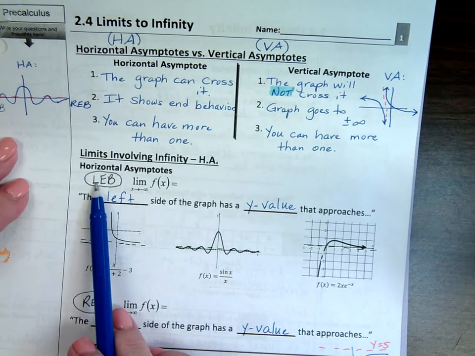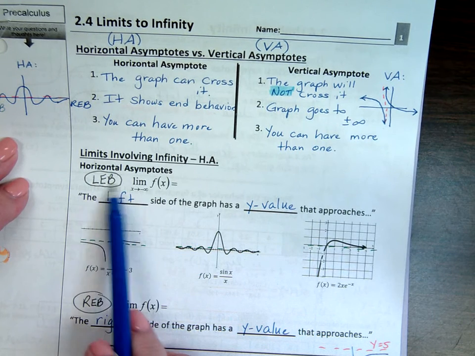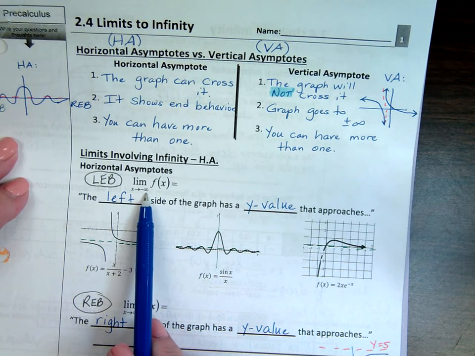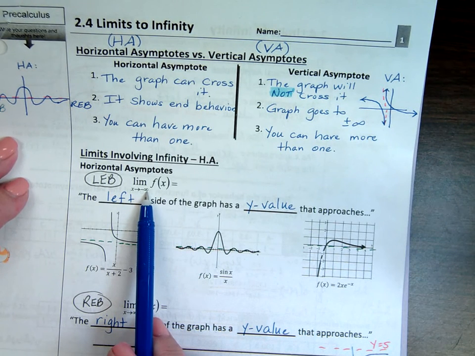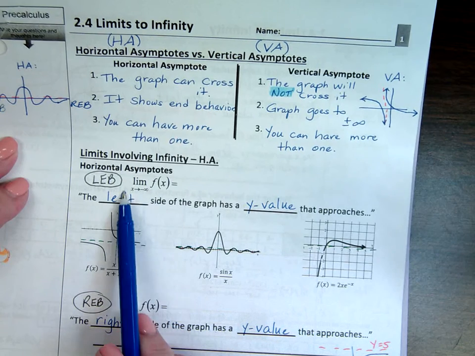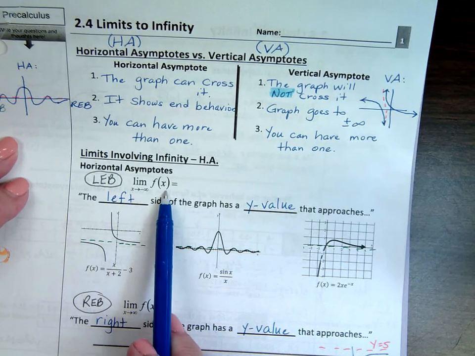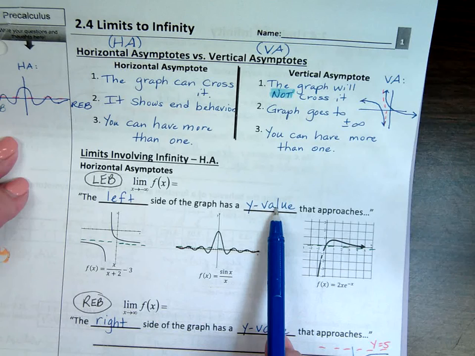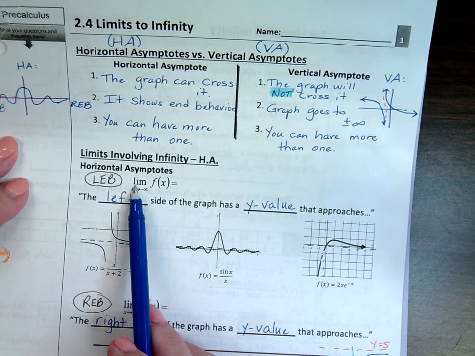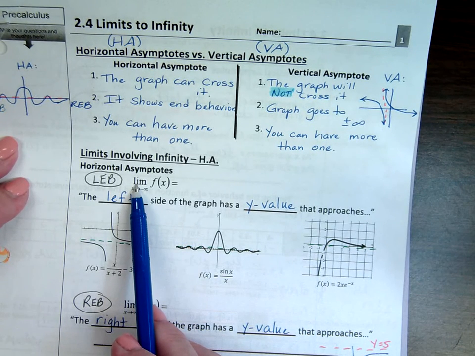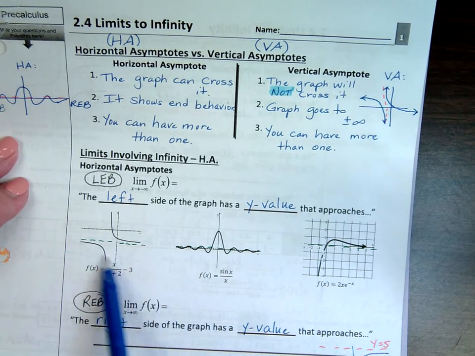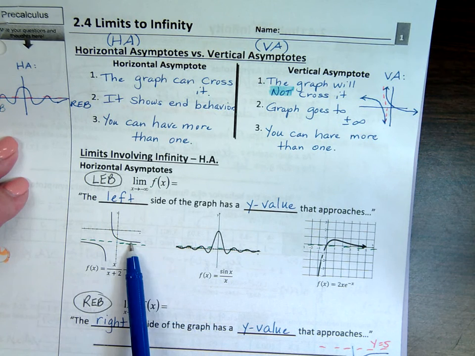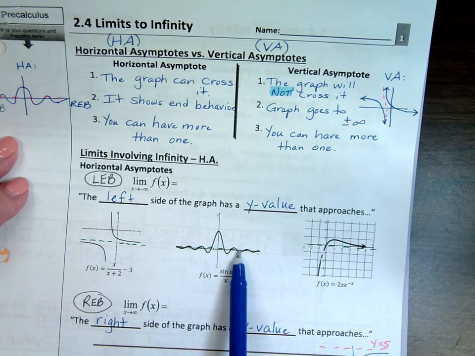If I look at the left end behavior, what it's doing far to the left, that means I'm concerned about the x values that are close to negative infinity. So the limit as x approaches negative infinity for the function is looking at the left side. What are the y values doing? What are they approaching? Remember, with limits, it doesn't have to equal that y value. It's what it's approaching. All right, so here's some examples he gave you. He gave you some pictures of different ones with horizontal asymptotes.